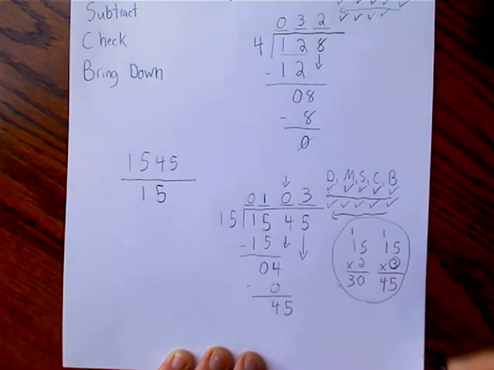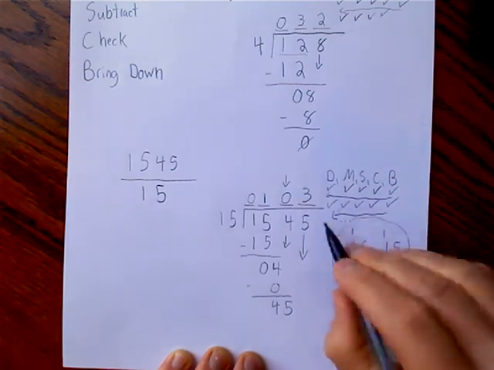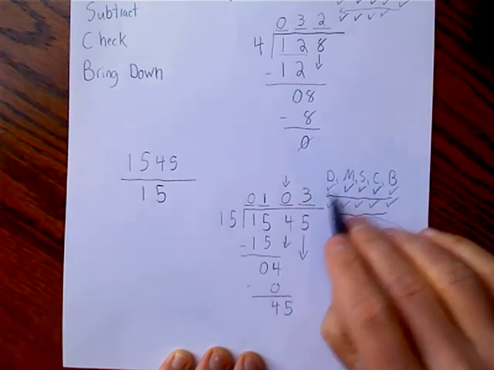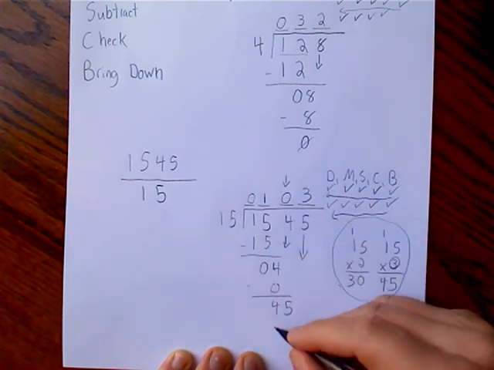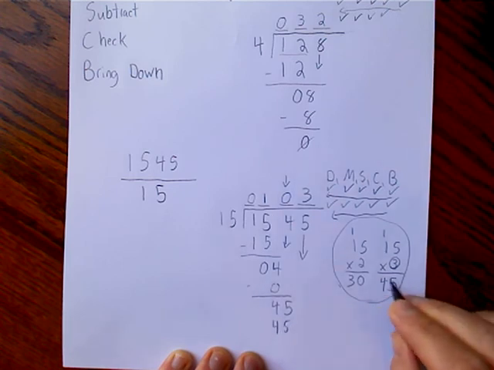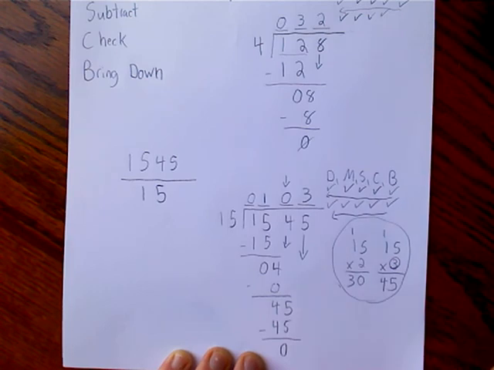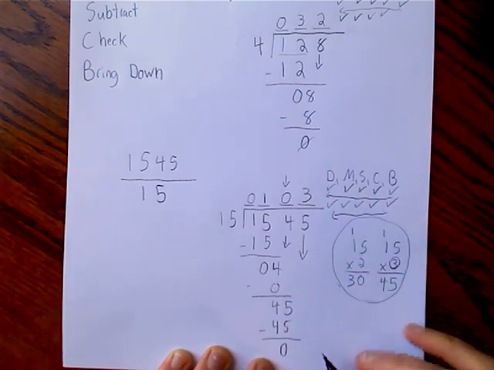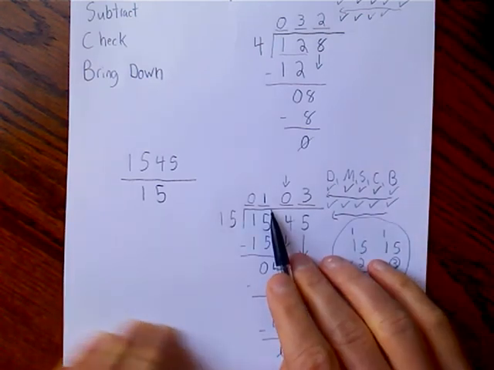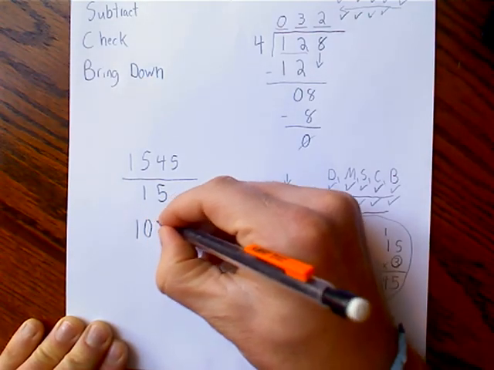The 3 right there, is that where it came from? And I'm going to keep going through this process. 3 times 15 is 45. That's why we showed our work over here, because we've got that. We're going to subtract. Nothing left over. Nothing to bring down. We're done. My answer is 103.